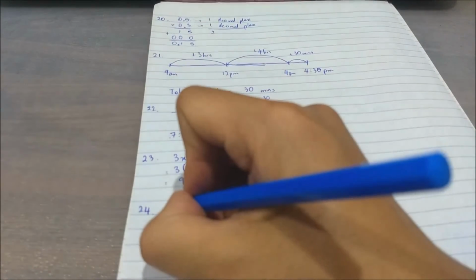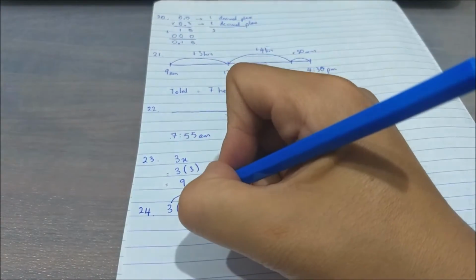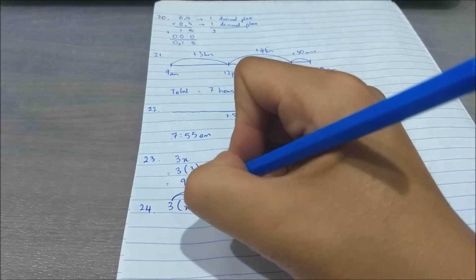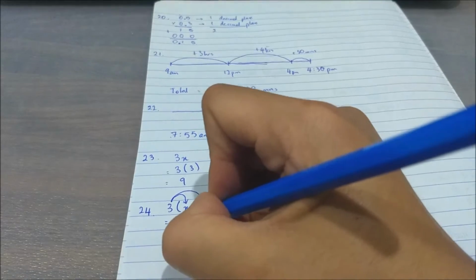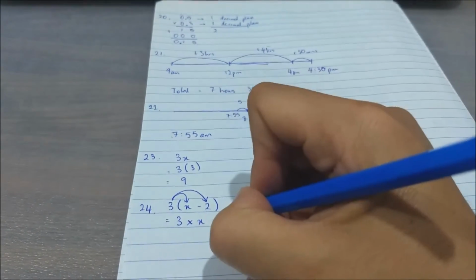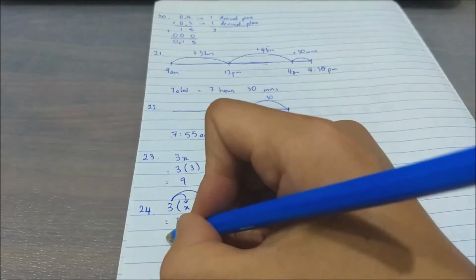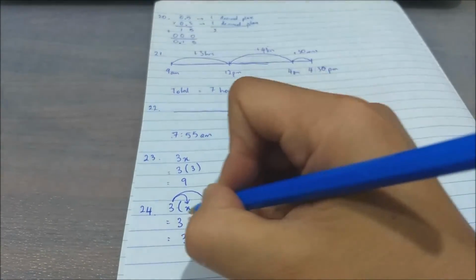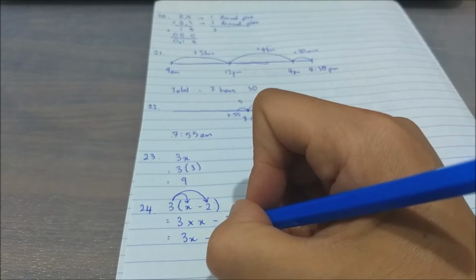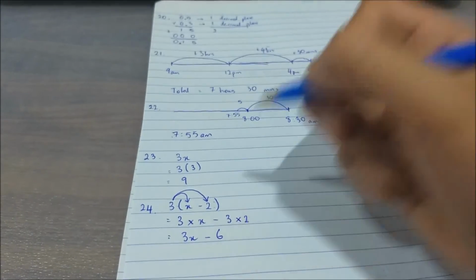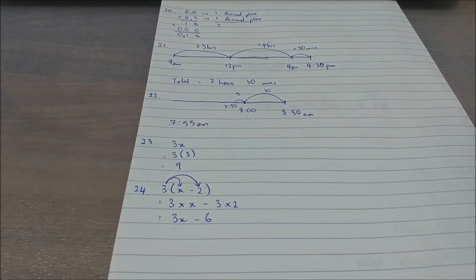Question 24. Expand. So what we're going to do, using the distributive law, we're going to distribute the 3 into every term inside the bracket. So 3 times x minus 3 times 2. 3 times x is 3x. 3 times 2 is 6, so minus 6.